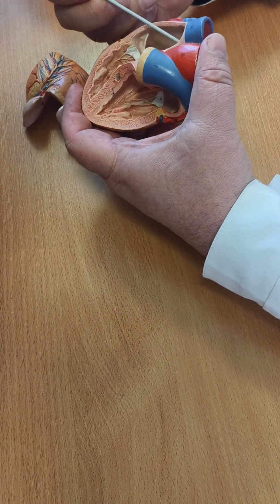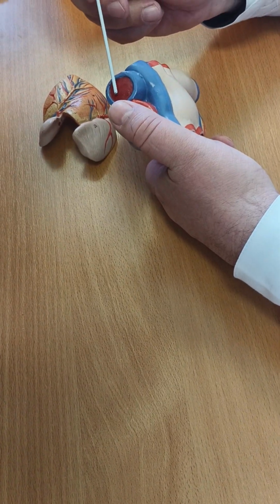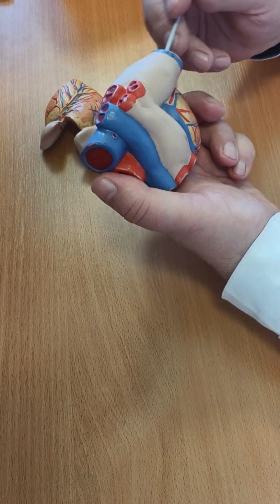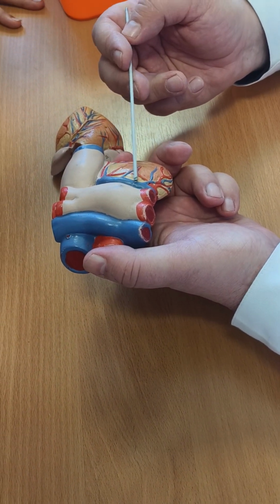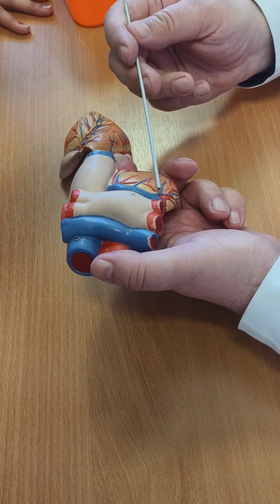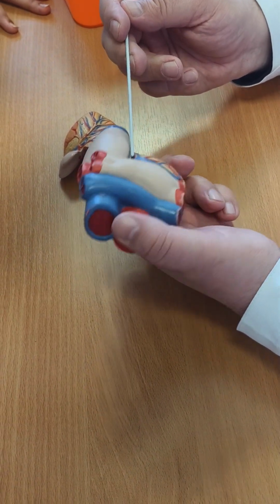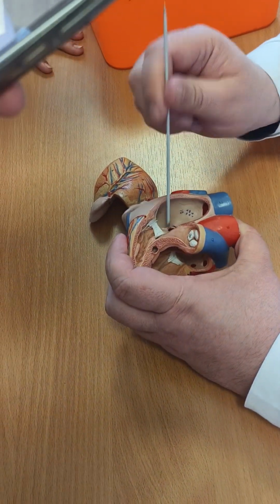What opens into the right atrium? This is, help me, what is it? Superior vena cava. This is the inferior vena cava. And this vessel is the coronary sinus, that is the proper veins of the heart. Sinus coronarius cordis, it also opens into the right atrium.